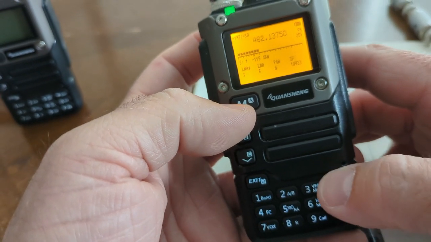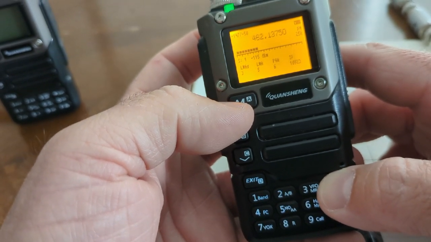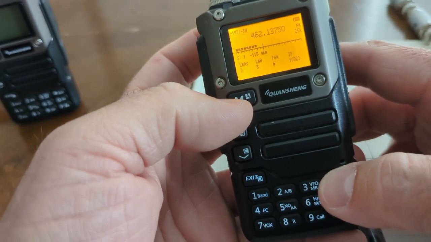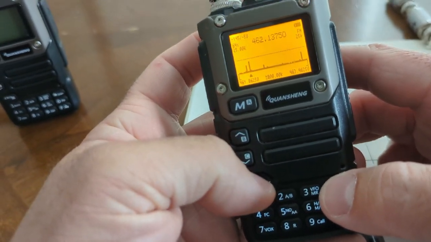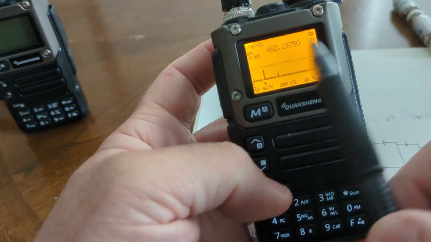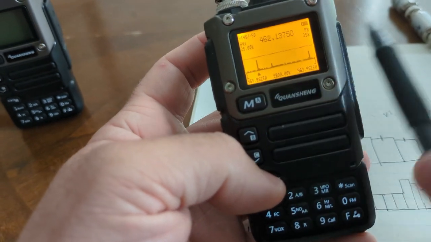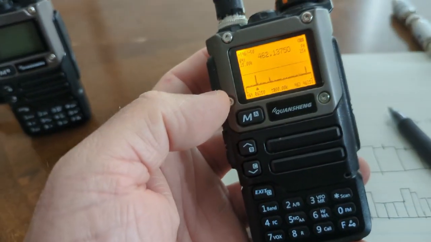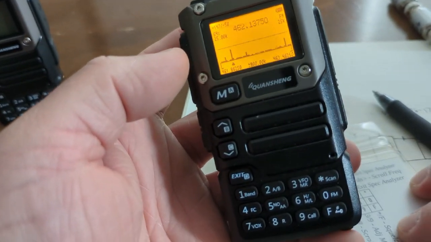All right, so now I can hear it. I move my squelch up, and I can't hear it anymore. Same thing out here. That dashed line all the way across is my squelch. So going back to my little quick reference here.